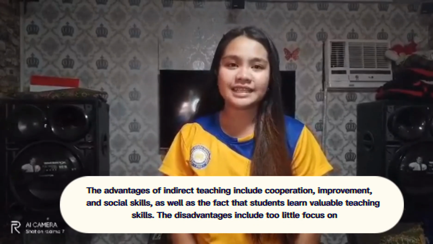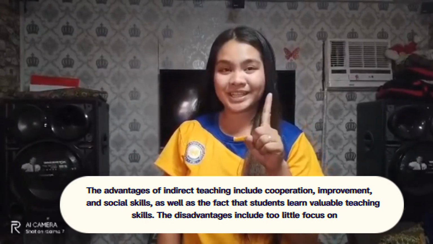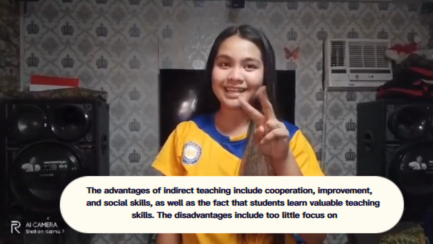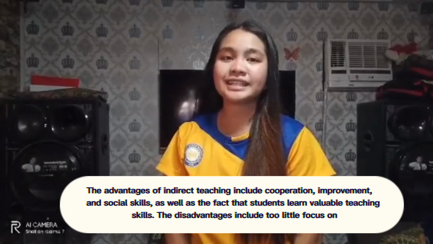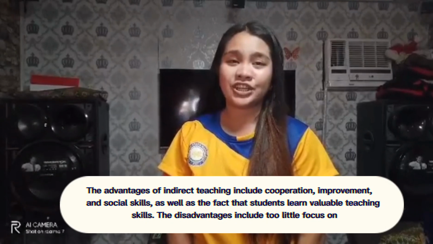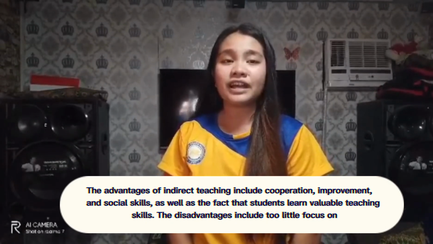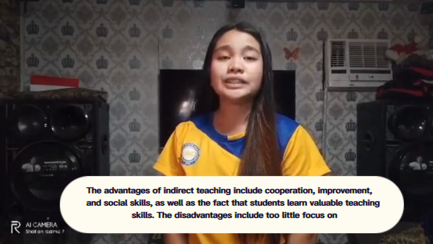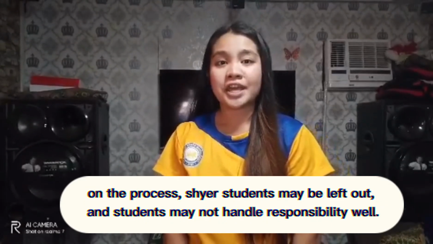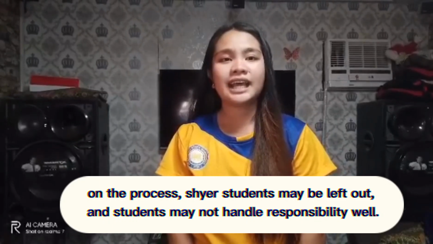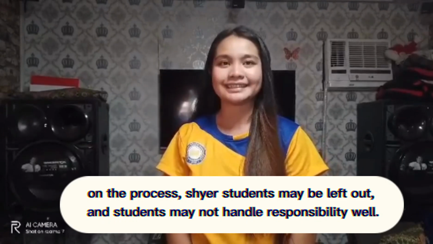The advantages of indirect teaching include cooperation, improvement of social skills, as well as the fact that students learn valuable teaching skills. The disadvantages include too little focus on the process, shyer students may be left out, and students may not handle responsibility well.